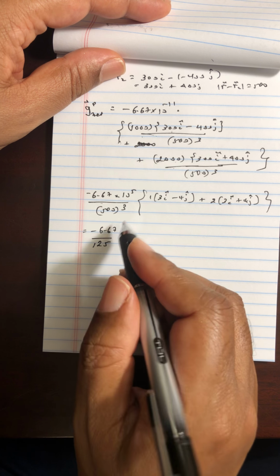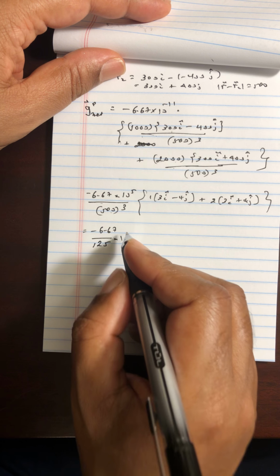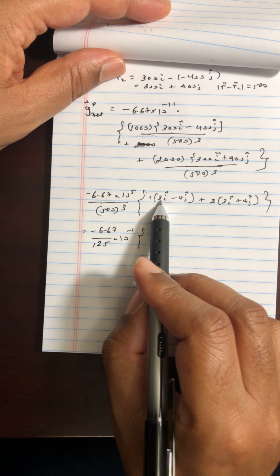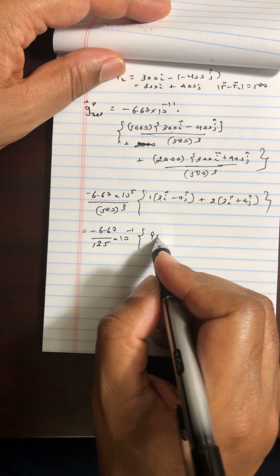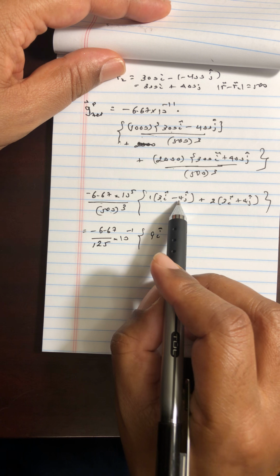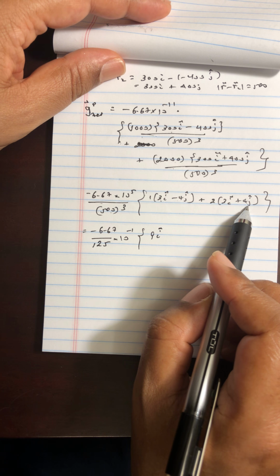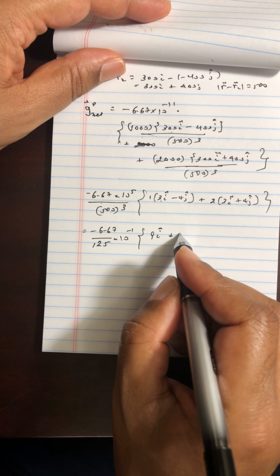We've got 10 to the power of 6 over here, we've got 5 over here, so that's 10 to the power of negative 1. So we collect the i's: you get 3i, and then you've got 6i over here, so that is 9 in the i direction. And then we've got minus 4j plus 8j, that is 4j.